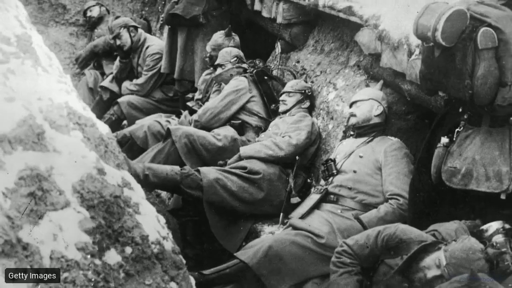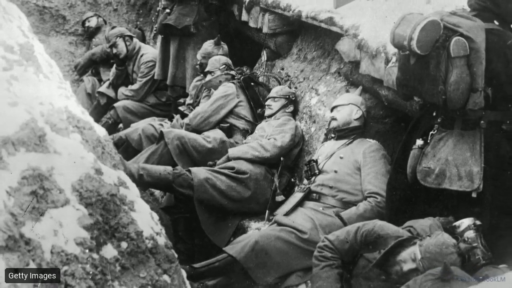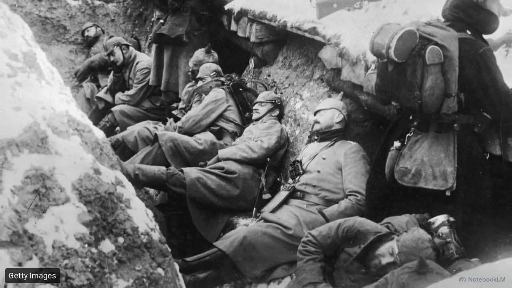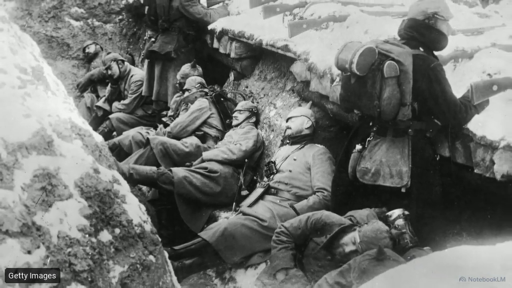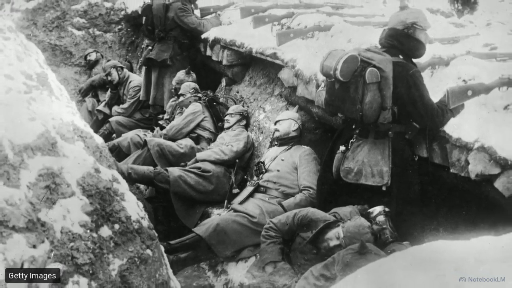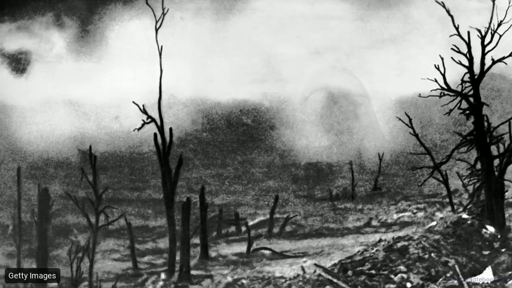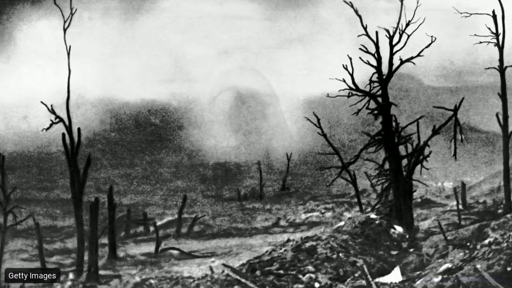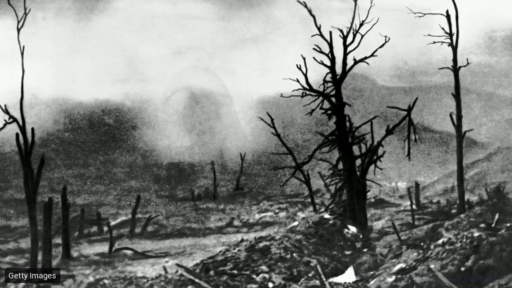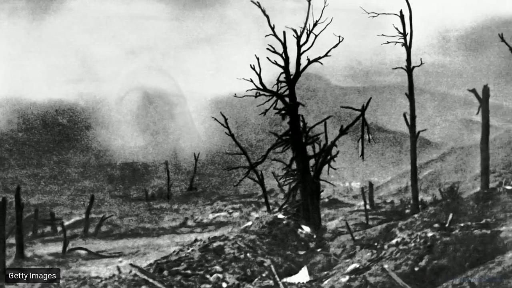The resulting stalemate forced millions of men to dig deep into the earth. The Western Front became a continuous, freezing labyrinth of trenches stretching for hundreds of miles. The constant, heavy pounding of mechanized artillery erased entire landscapes, reducing dense forests and farmland to lifeless craters of mud.